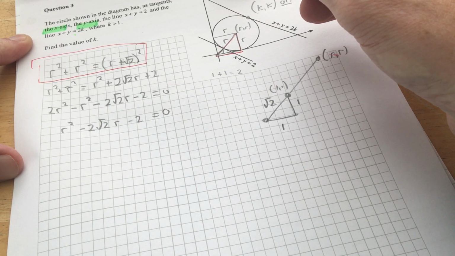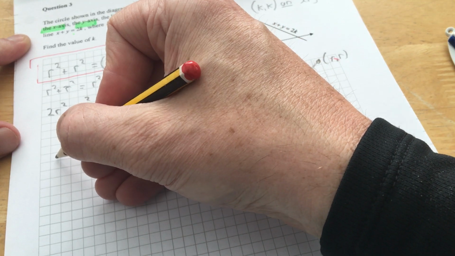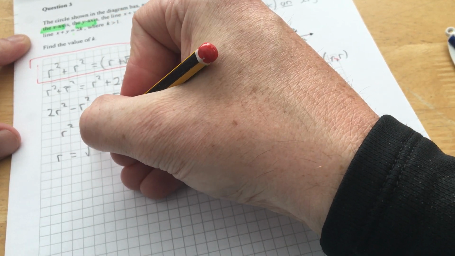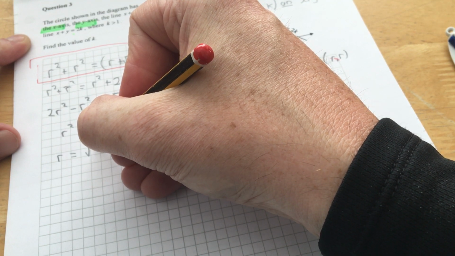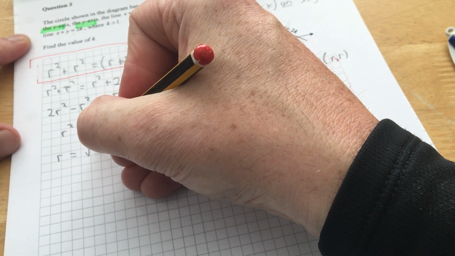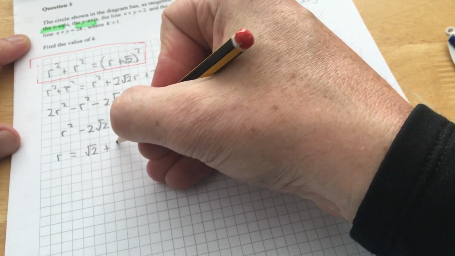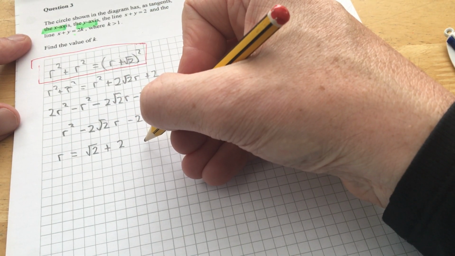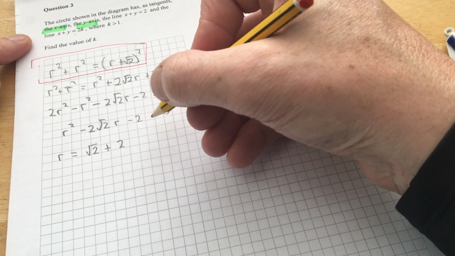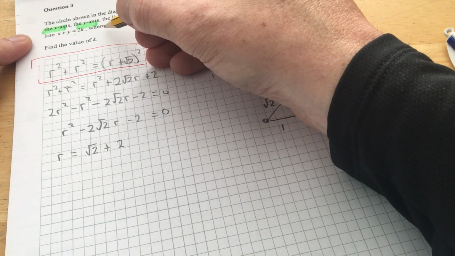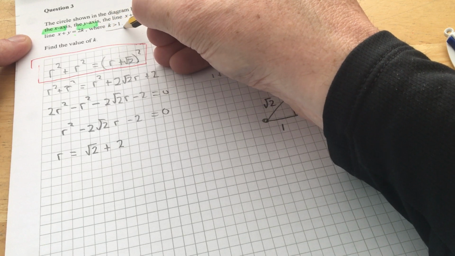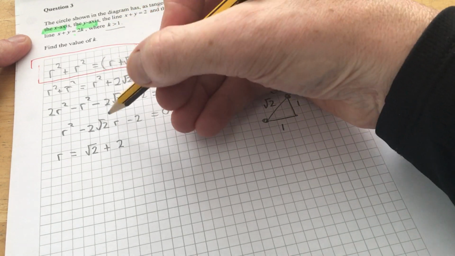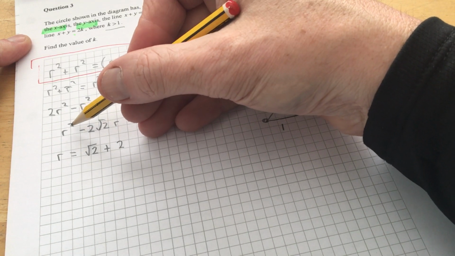Now, using the minus b rule, you solve for r and you get root 2 plus 2, or you get root 2 minus 2. We're only interested in the greater than 1 value, so root 2 plus 2 is the one that we'll take.